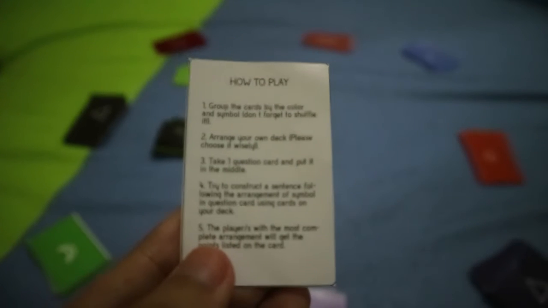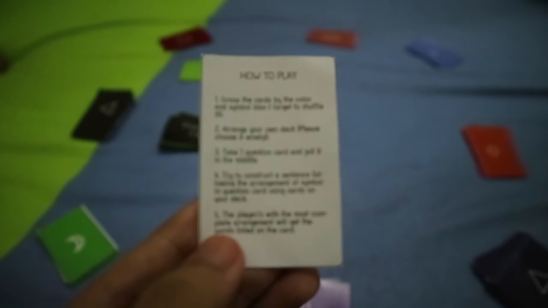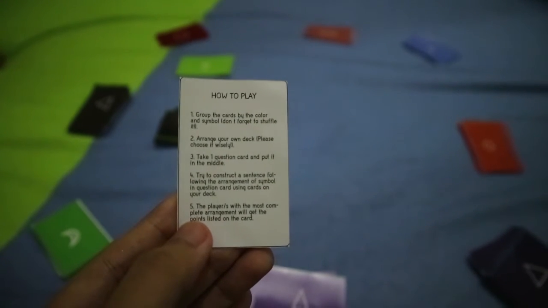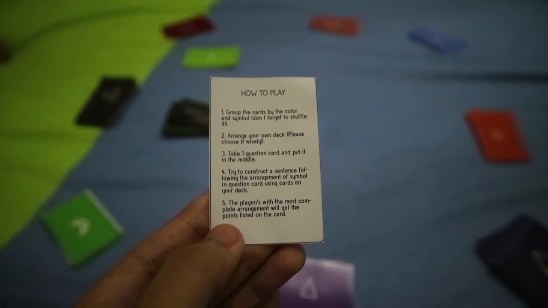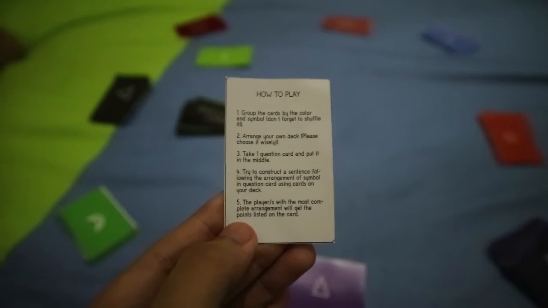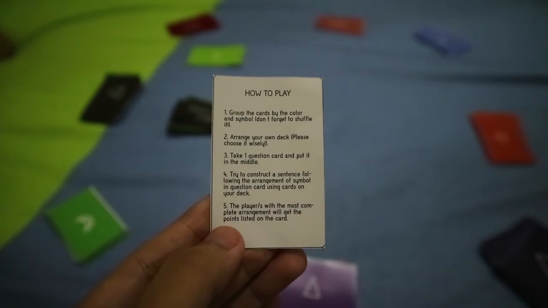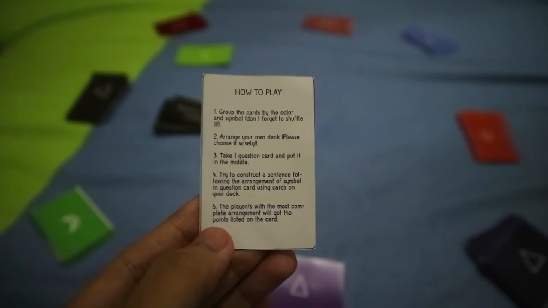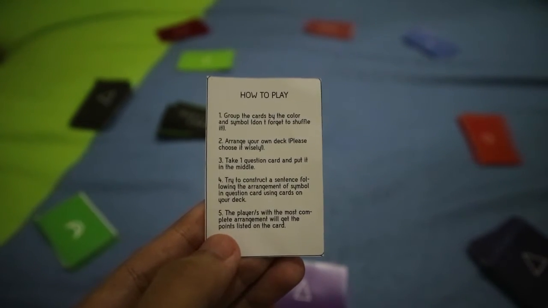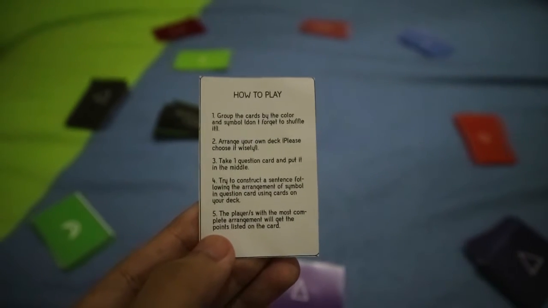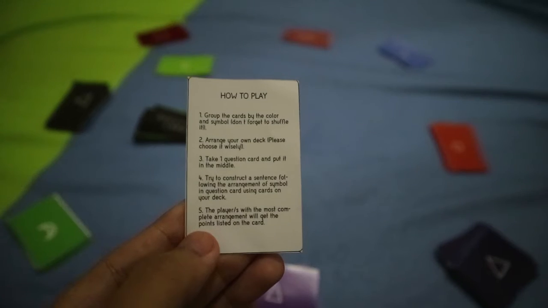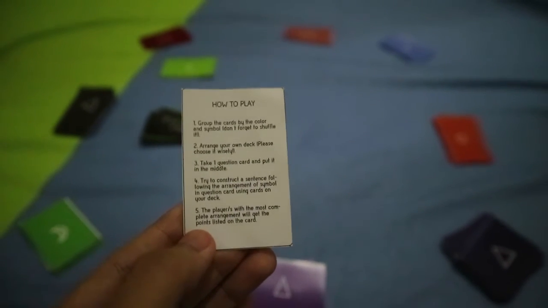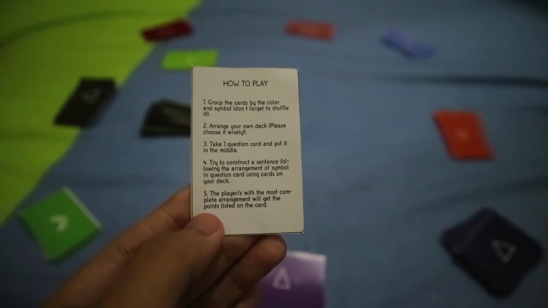And how to play this? First, group the cards by the color and symbol. Don't forget to shuffle them. Then arrange your own deck. Please choose wisely. Take one question card and put it in the middle. Try to construct a sentence following the arrangement of symbols on the question card using cards in your deck. Then the player or players with the most complete arrangement will get the points listed on the card.